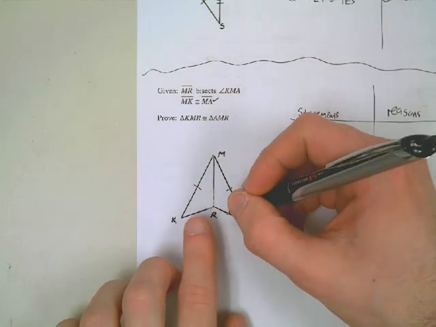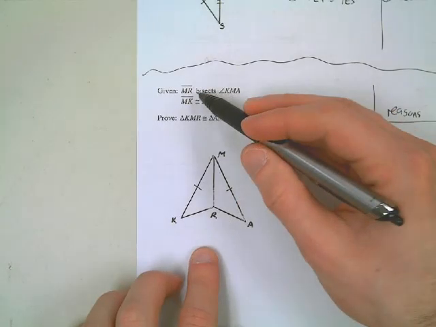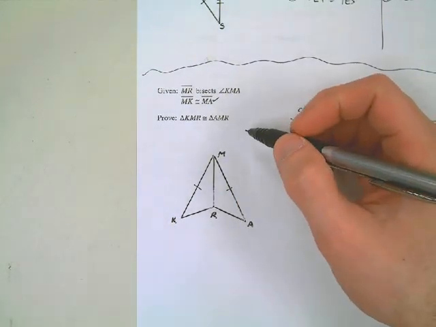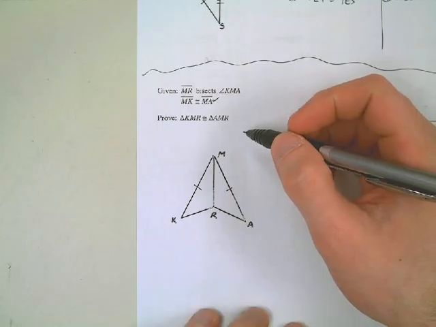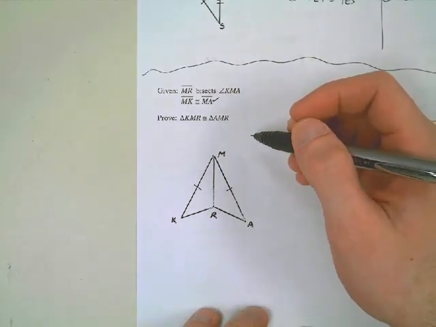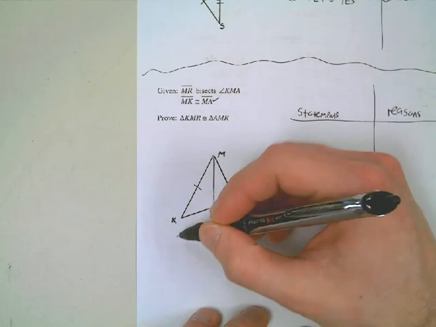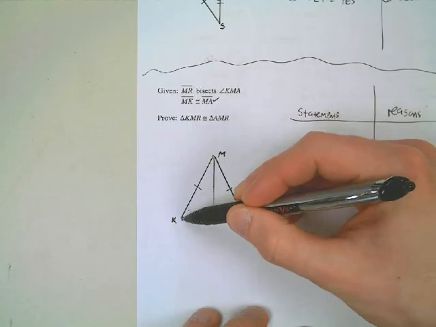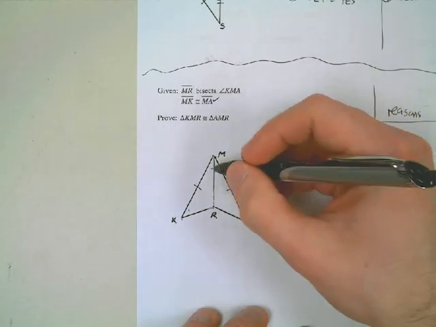MR is bisecting angle KMA. So what two angles are going to be congruent based off that? Close. It's not MKR. It's not this angle. We're bisecting the big one right here. So it'll be KMR, this angle right here. Okay, we're going to mark that with our little arc there.